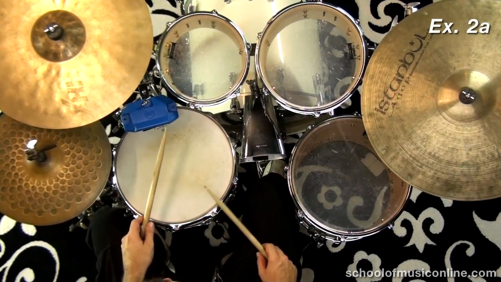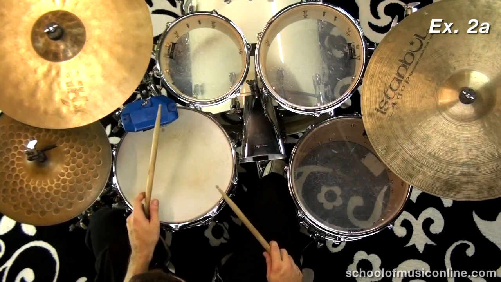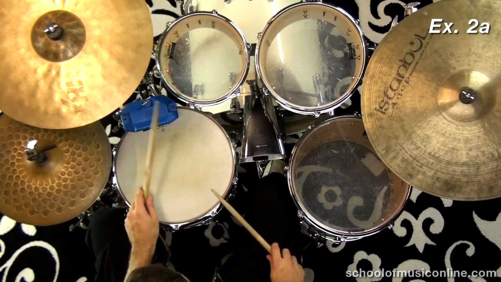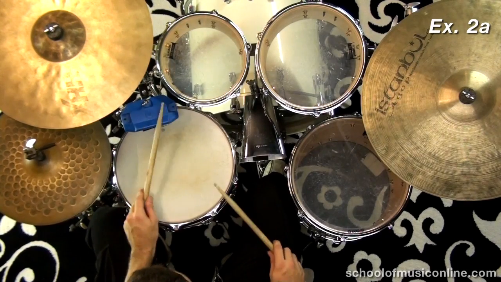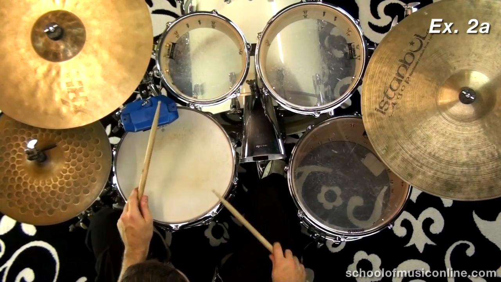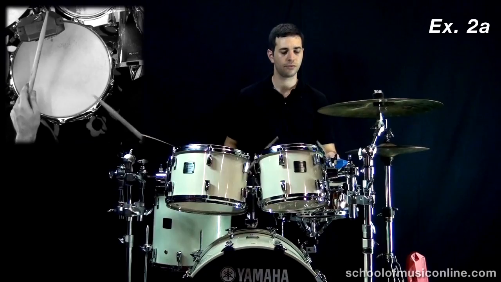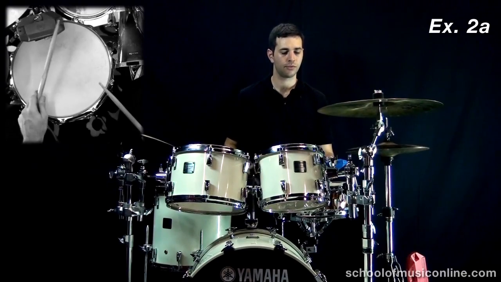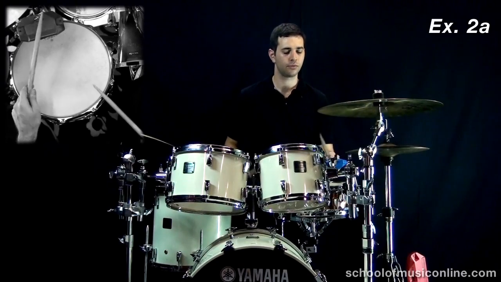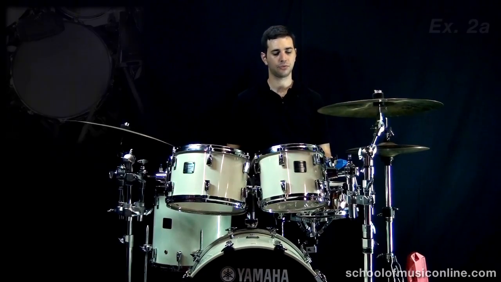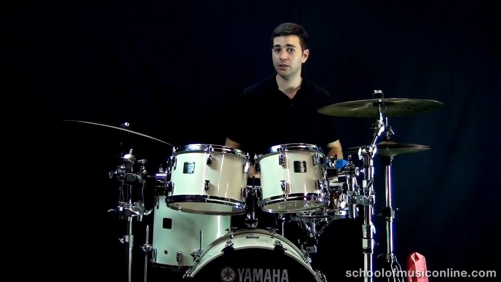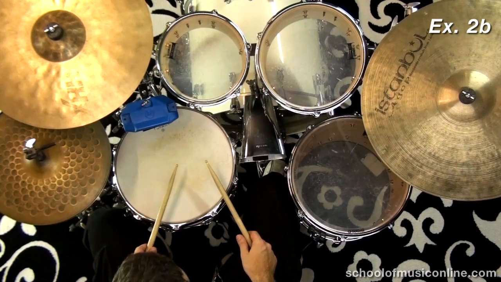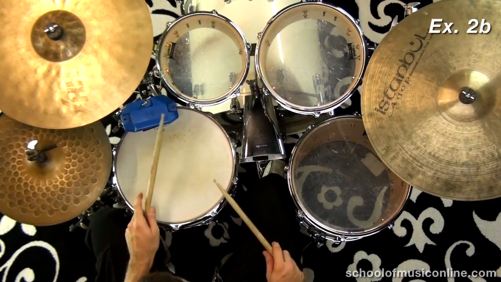1, 2, 3, 4, 5, 6. Okay, let's try it again just with 1 cycle of each clave so you can really hear how they relate to each other. 1, 2, 3, 4, 5, 6.